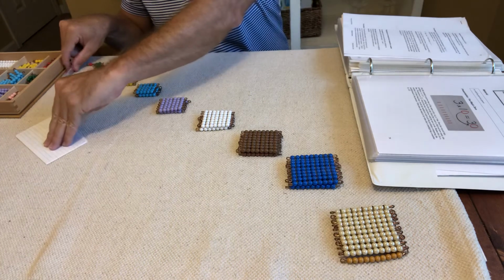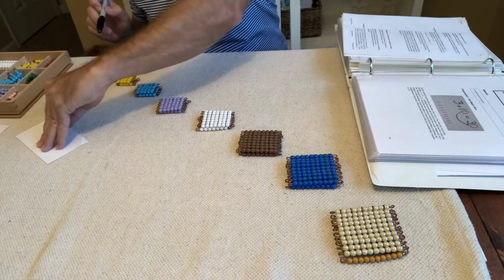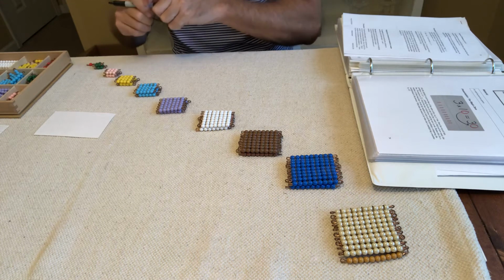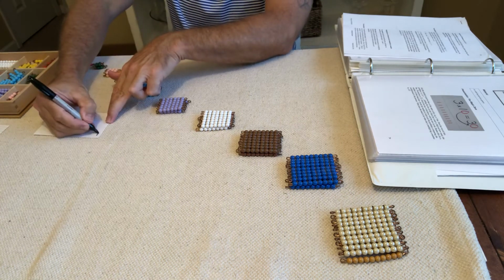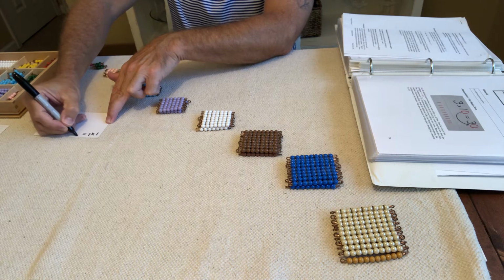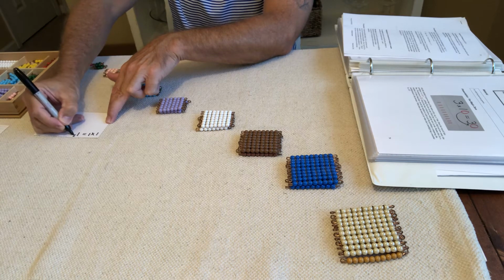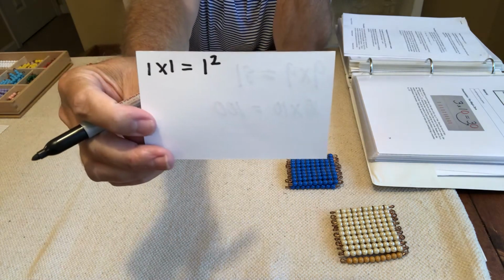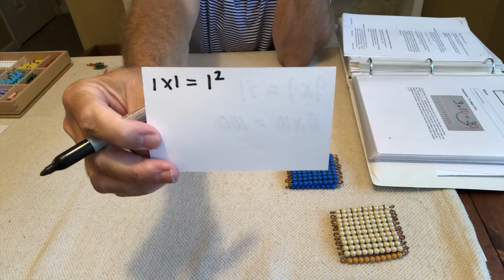There's another way that we can write all of those squares, and that's what I wanted to show you: 1 times 1 can also be written as 1 squared. So it looks like that. So 1 times 1 can be written as 1 squared.